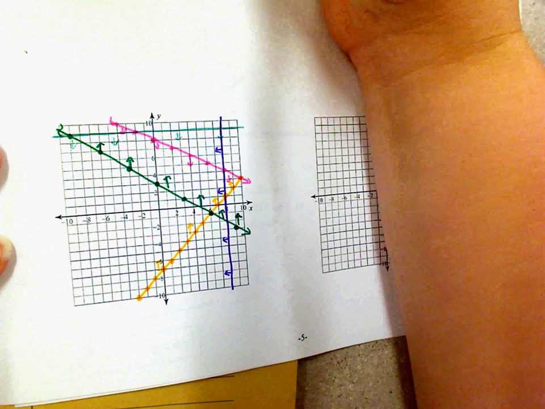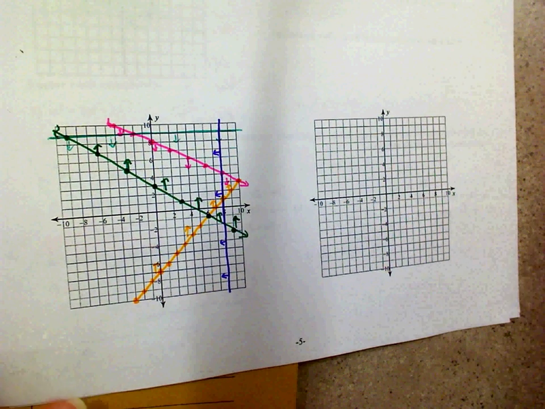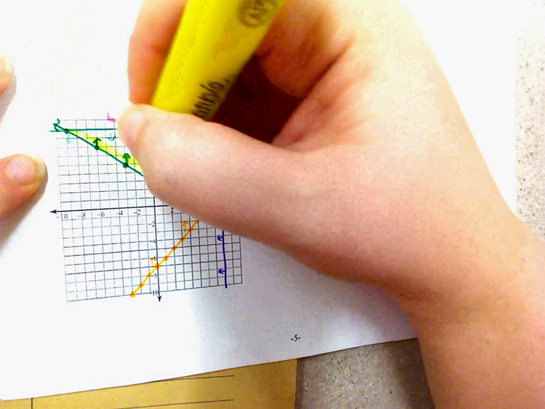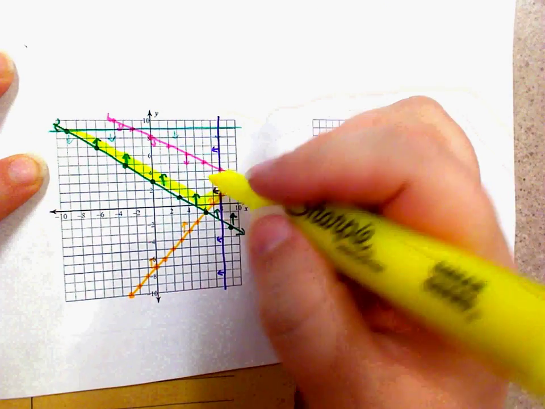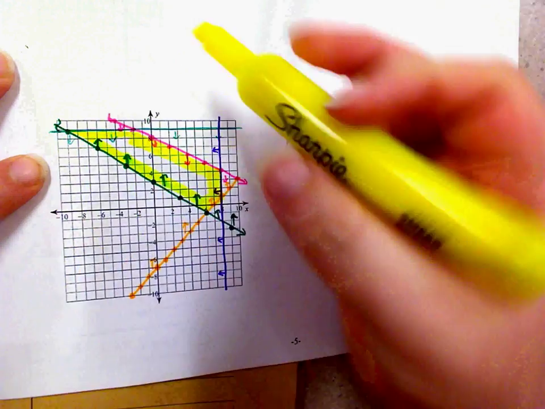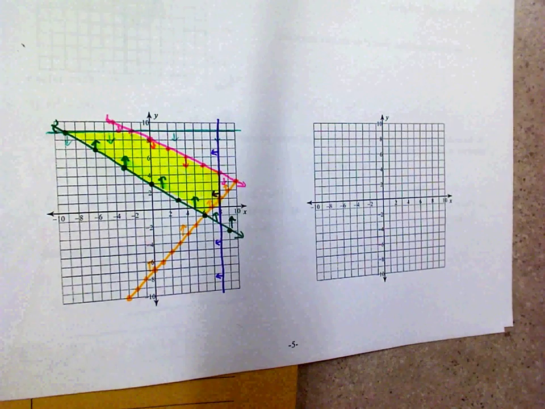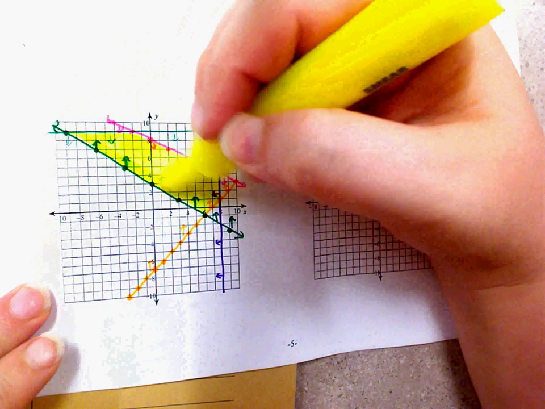Okay. So can we tell which region we're dealing with? It's got to be greater than this line, but less than that line, less than this line, and less than that line. Now a problem like this is probably worth on a test about 10 to 11 points. That's quite a few.